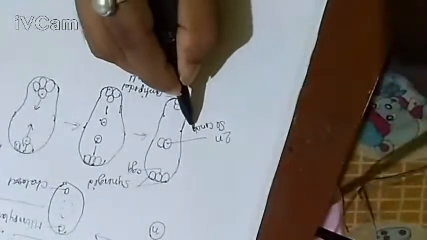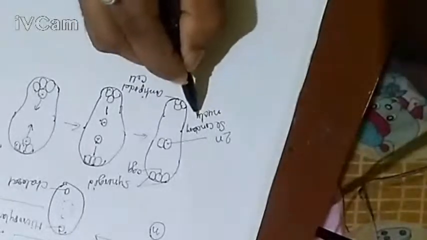If you look at the structure, the middle one is the fusion of two nuclei, and the two nuclei are coming from two poles. So in this case you can observe two nuclei coming from these two poles. These two polar nuclei come side by side and fuse to each other here. These two fused nuclei are called the secondary nucleus. You can write it: secondary nucleus. This is the secondary nucleus and this portion is the antipodal cells.